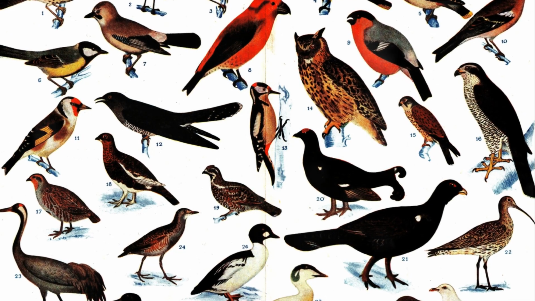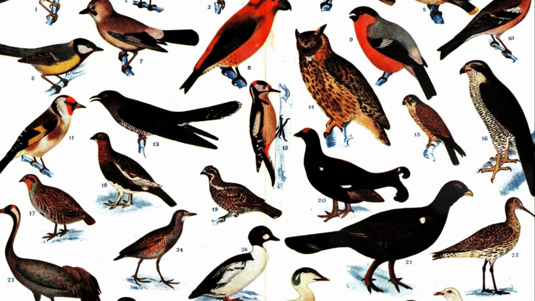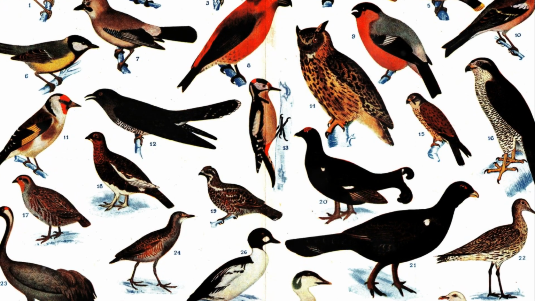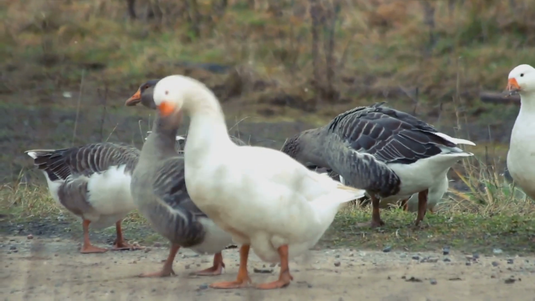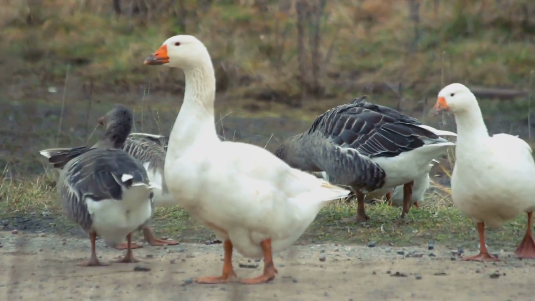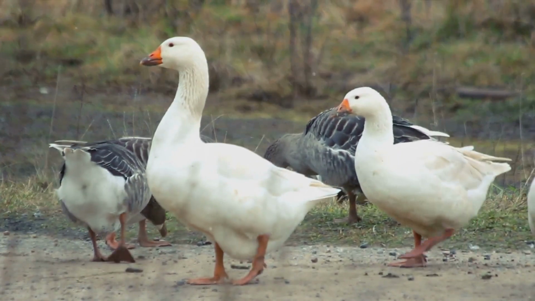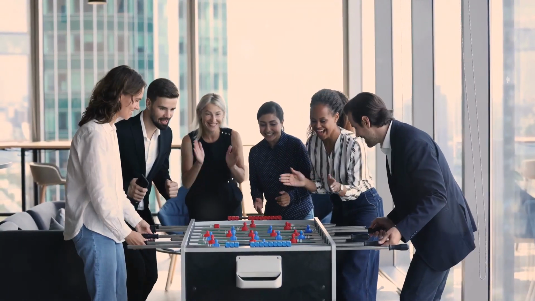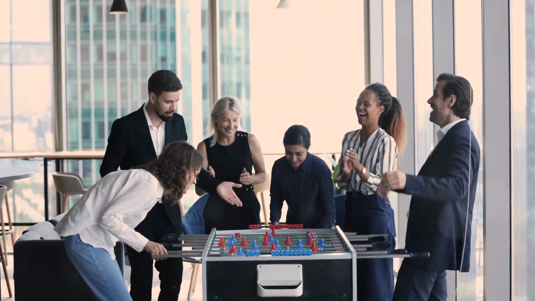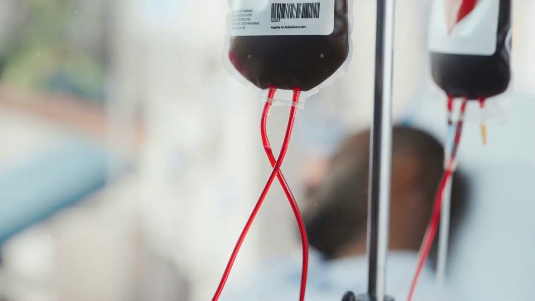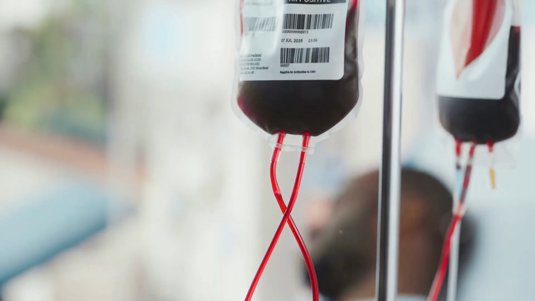But what about the types of variation? Well, there's phenotypic variation, which is observable, like the color of a bird's plumage. Then there's genetic variation that resides in the genes, like blood types in humans. Variations can also be continuous or discontinuous. Continuous variations are those with a range of small differences, such as height in humans. Discontinuous variations, however, have clear-cut differences, like blood types.